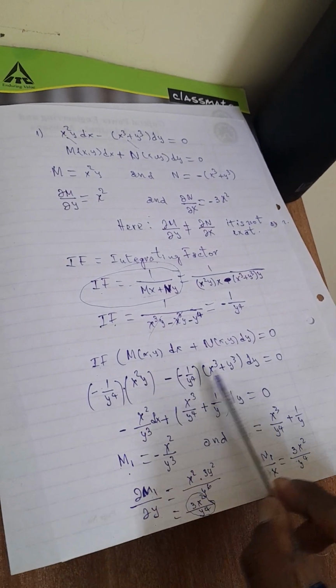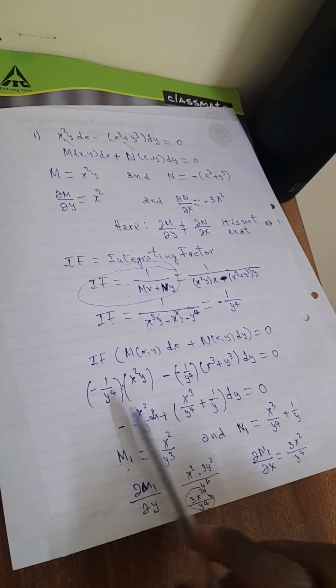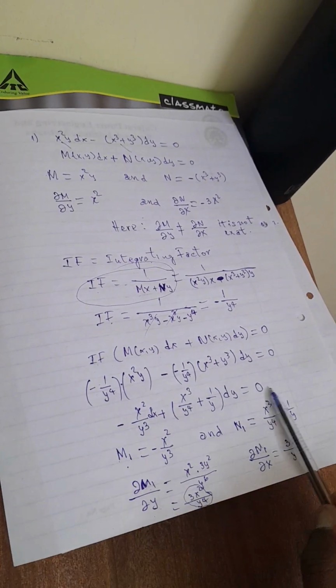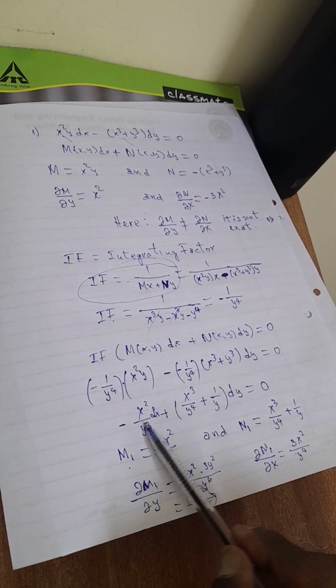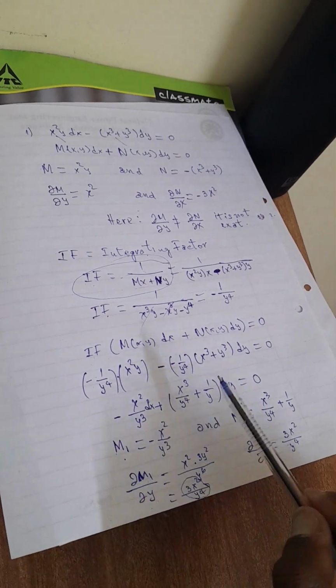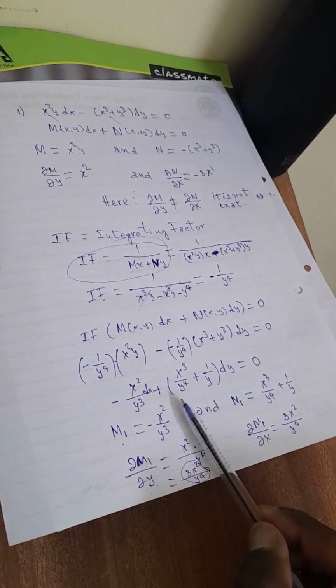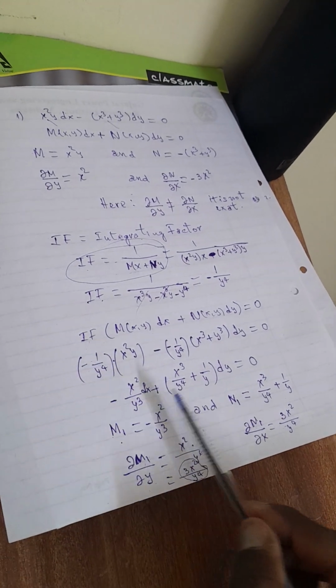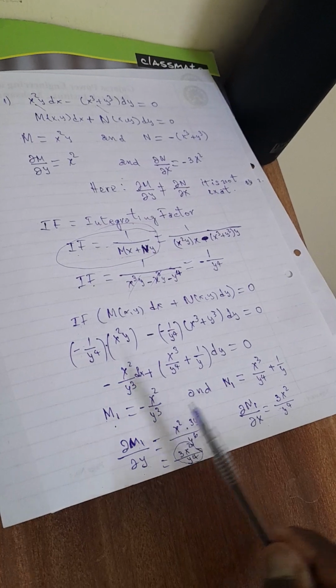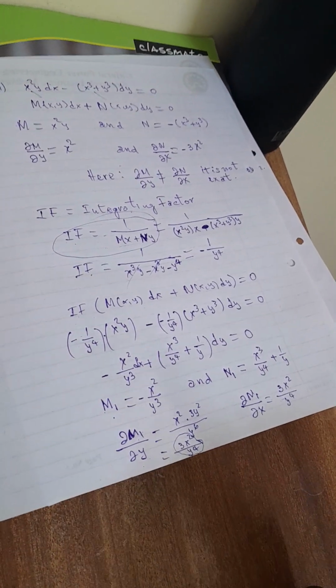Now the equation is reduced to an exact differential equation, and this will be solved by the exact differential equation method.